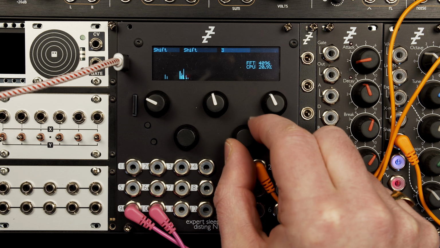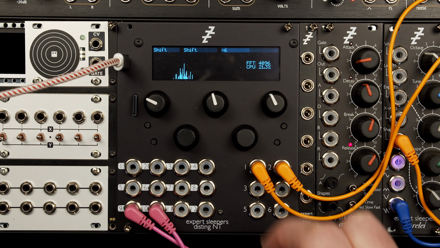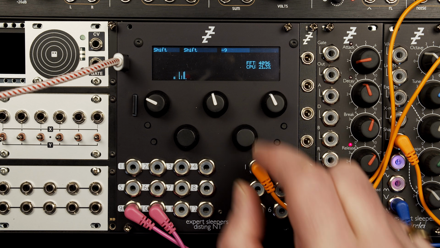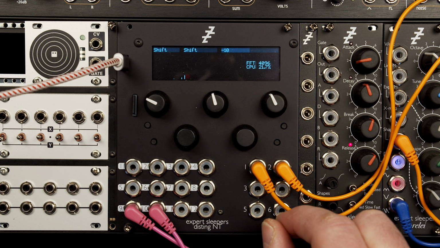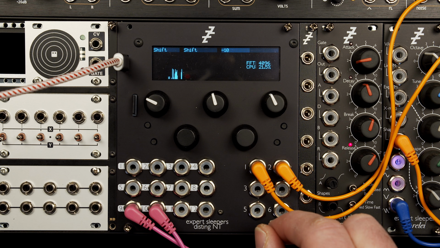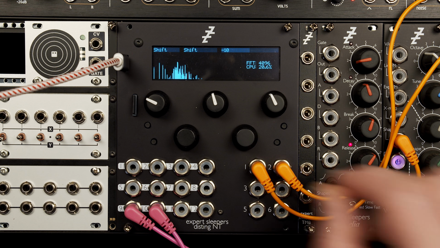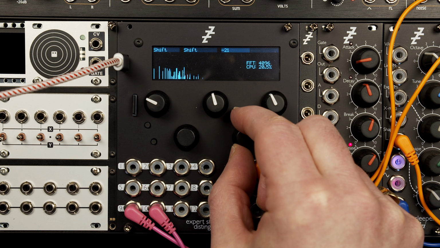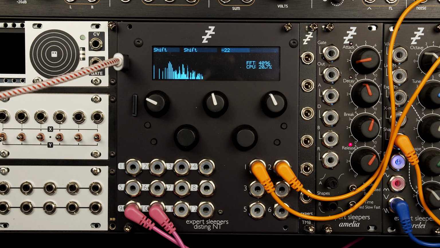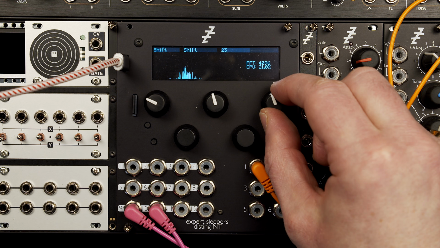Let's go down. So that's kind of interesting, and again, if I give it a bit of a song. Curious.